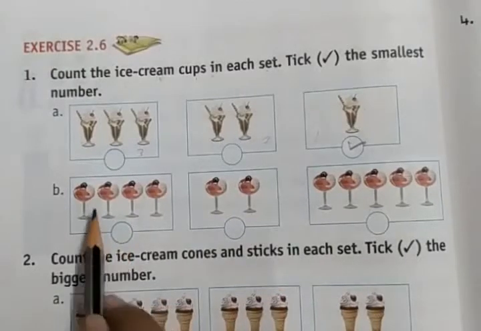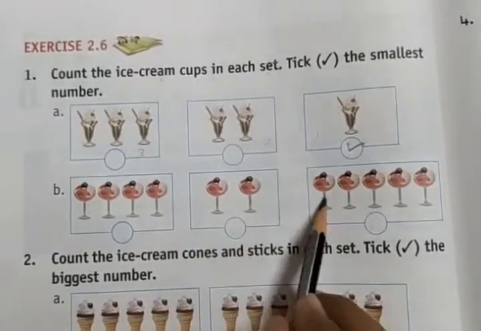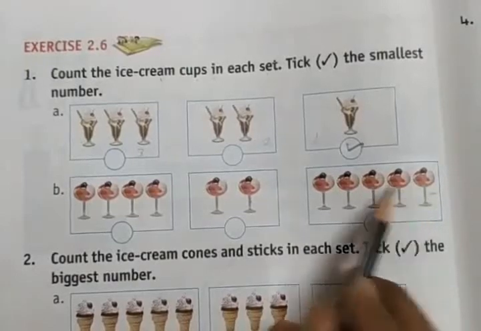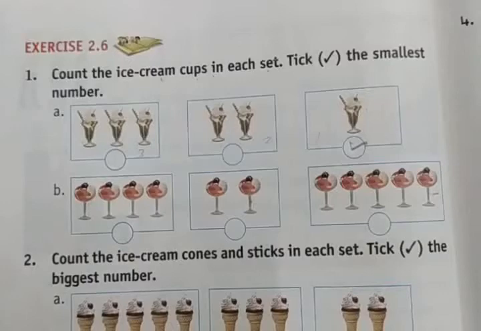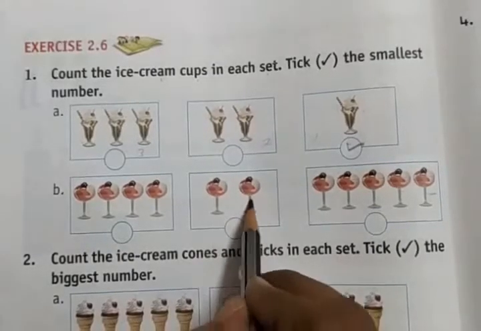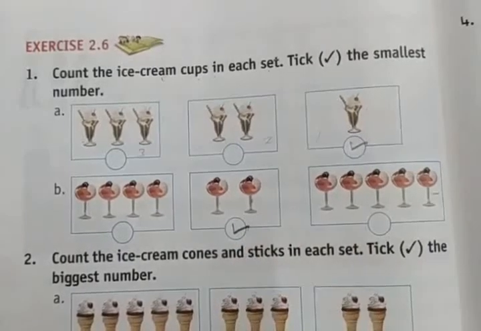Here again the same. 1, 2, 3, 4, 1, 2, 1, 2, 3, 4, 5. In which set, in which group, are there fewer ice cream cups? Here it is 2. Here it is 2. This has a lesser number of ice creams, right?